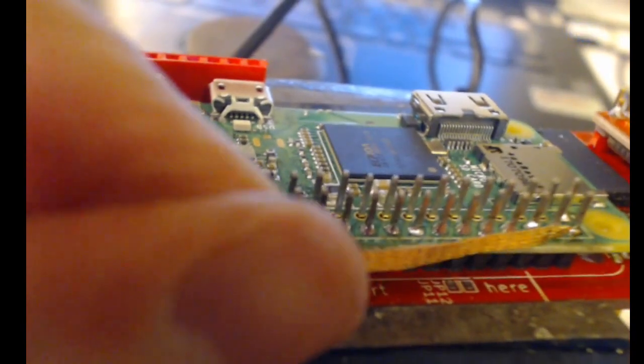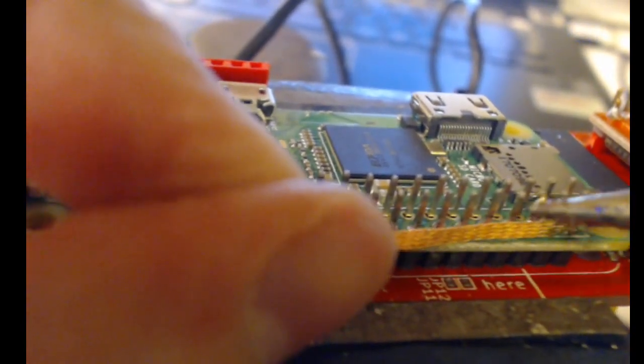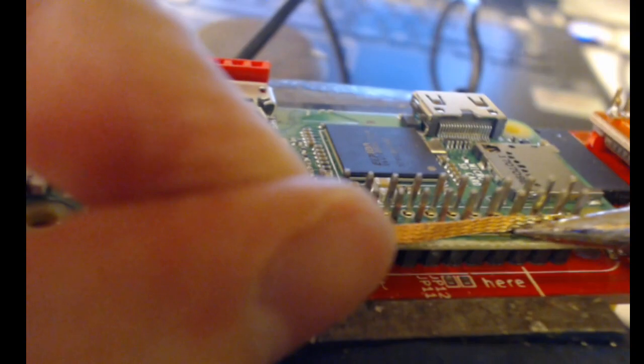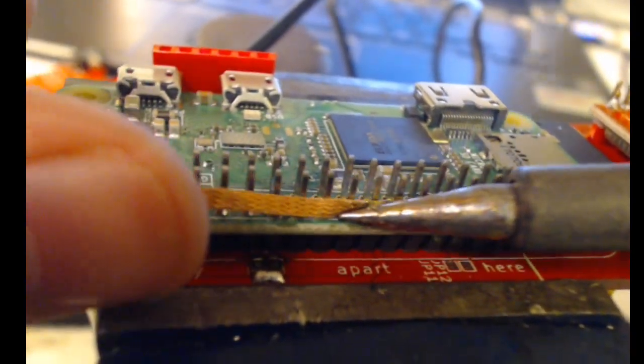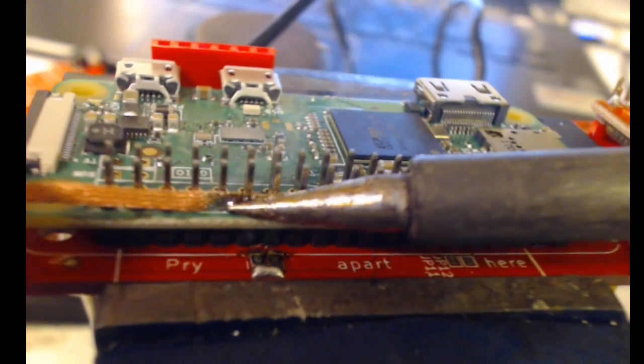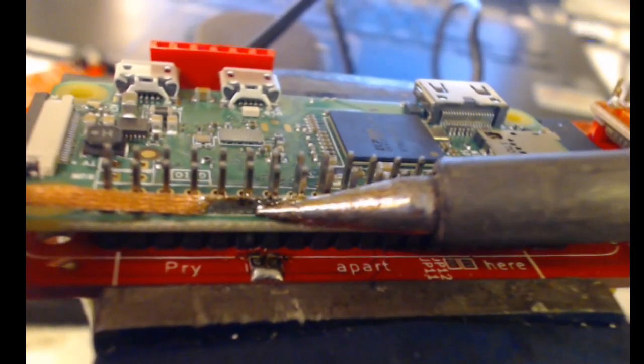And now let's just remove all the excess solder from the joints, and we can even do it like that if we want. It's tricky, but you can absolutely do it.